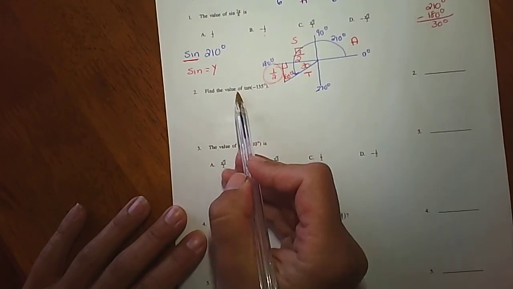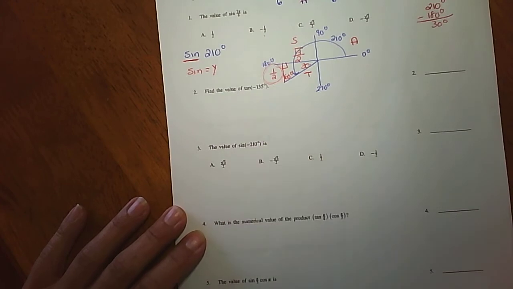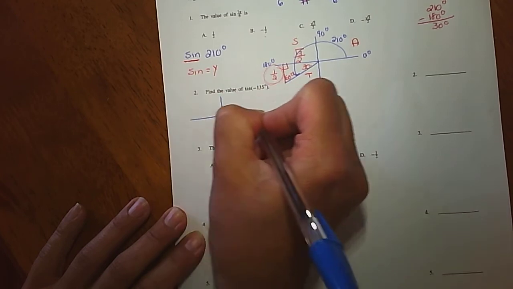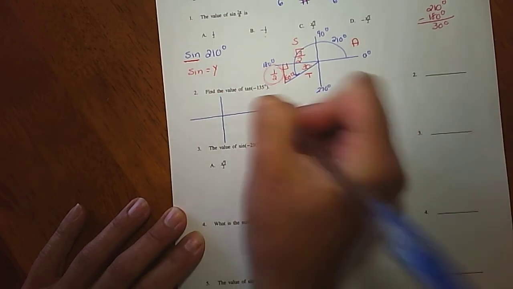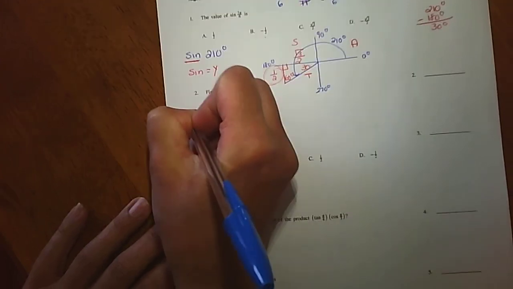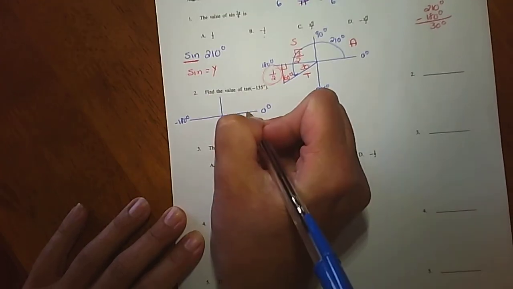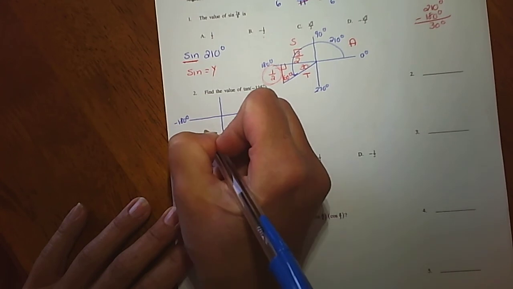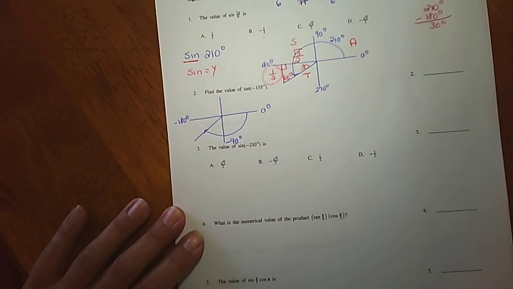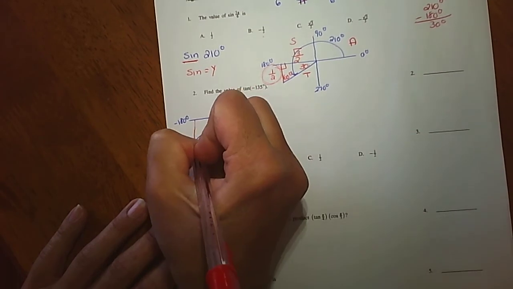All right, find the value of tangent negative 135. What we're going to do first is graph it. So this is 0, negative 90, negative 180. Negative 135 is going to pull me to about there. Now we're going to draw my triangle.